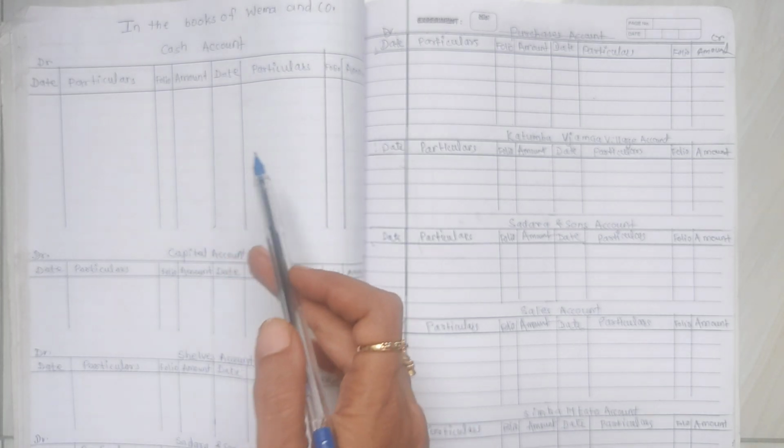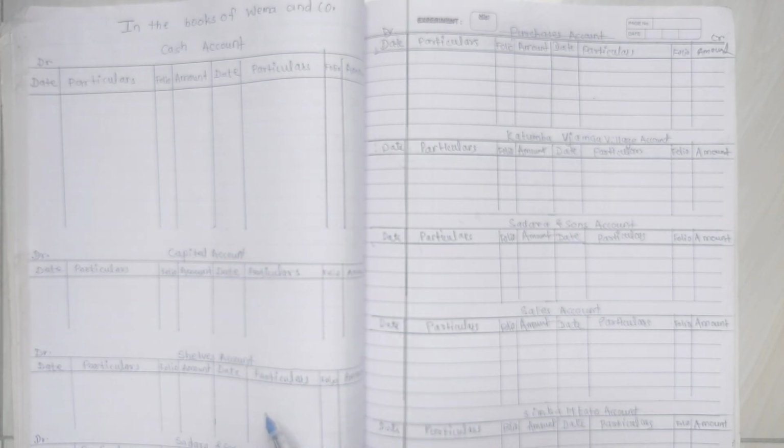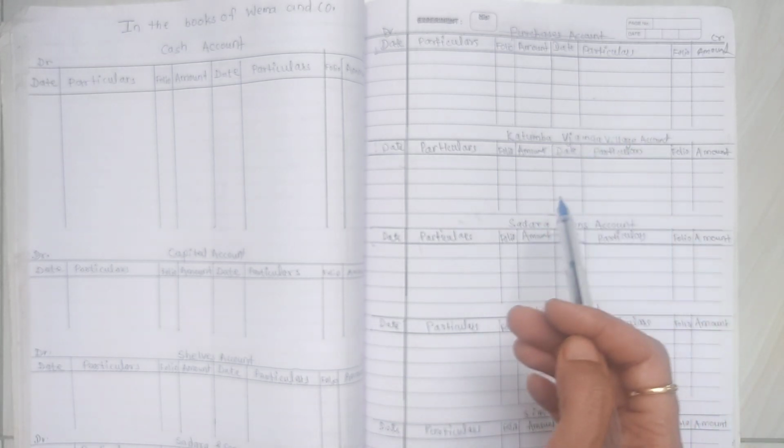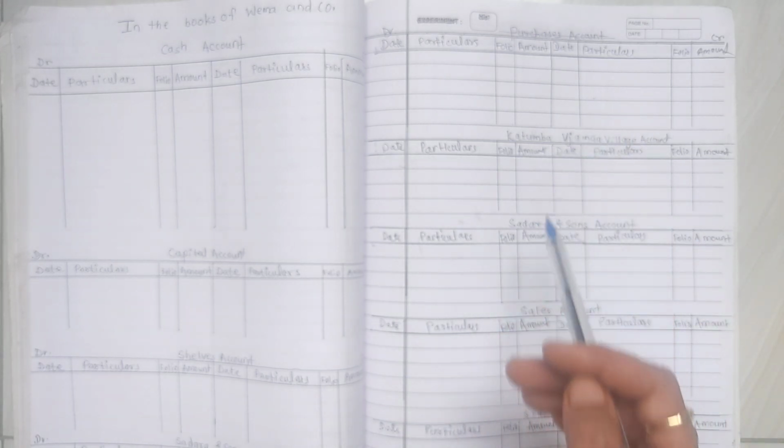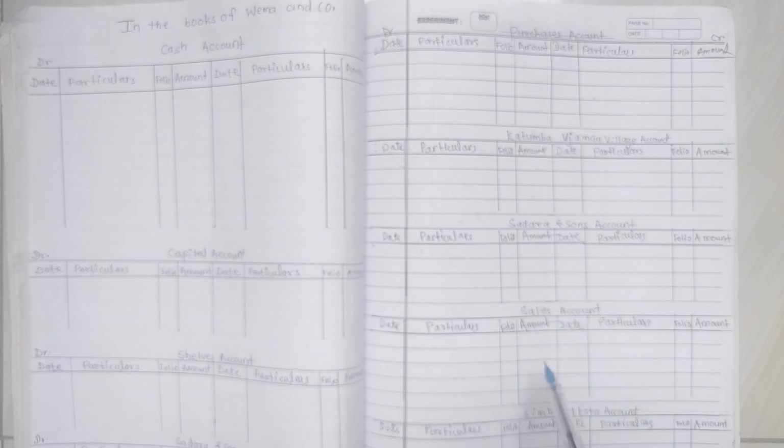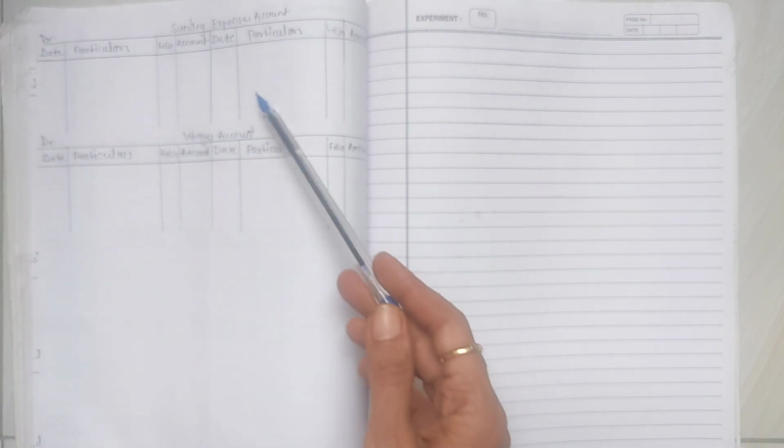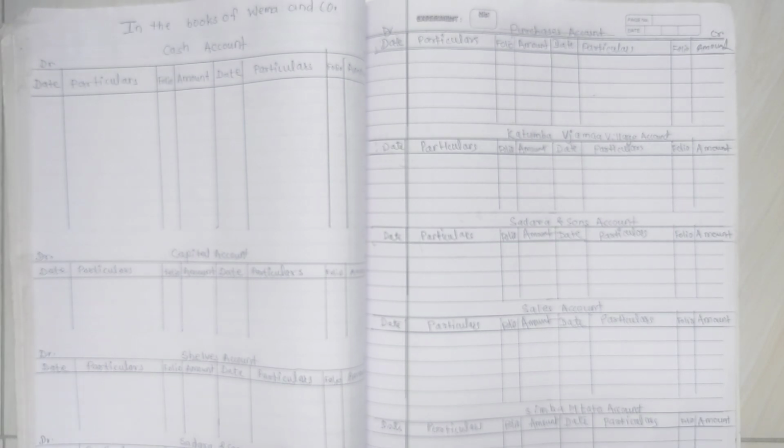Cash account, capital account, shelves account, purchases account, Katumba Ujama village account, Sadara and Sons account, sales account and Simba Matoto account, then sundry expenses account and wages account. So now starting with the sum.